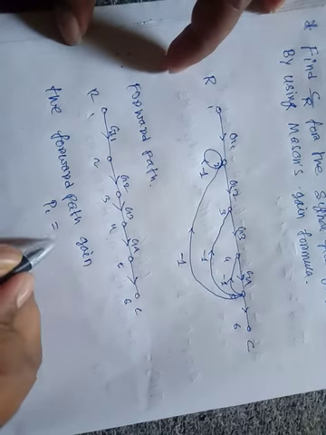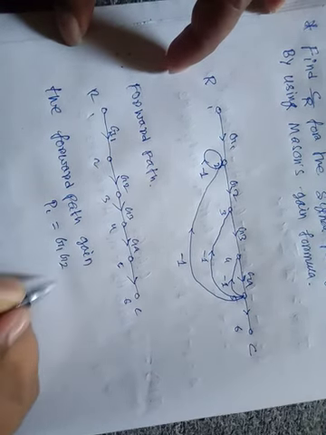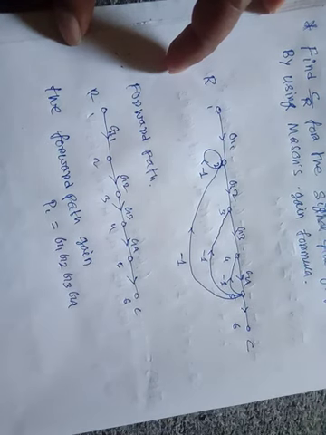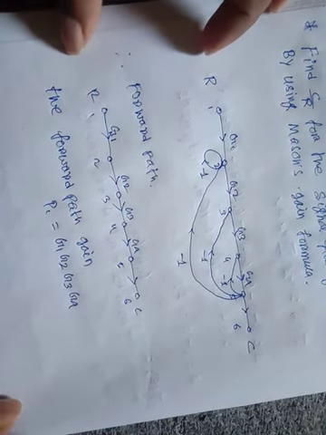Therefore the forward path gain is G1 into G2 into G3 into G4.